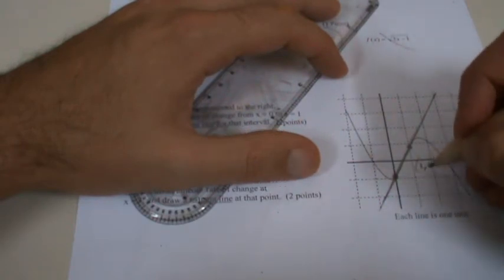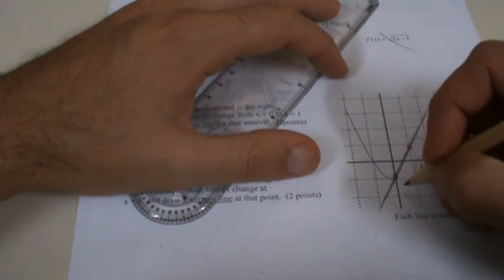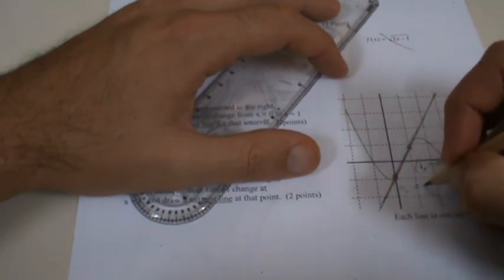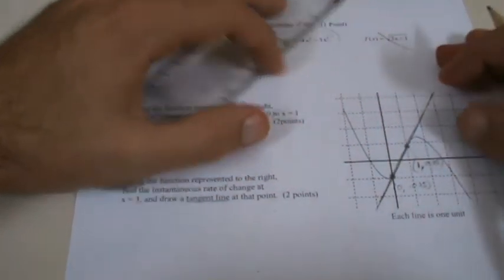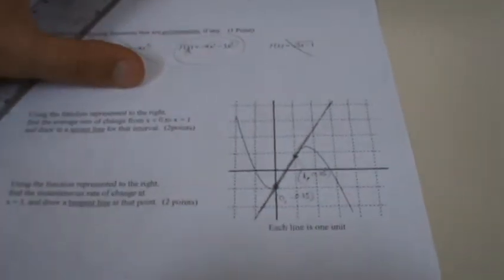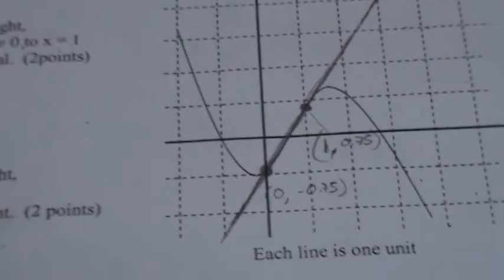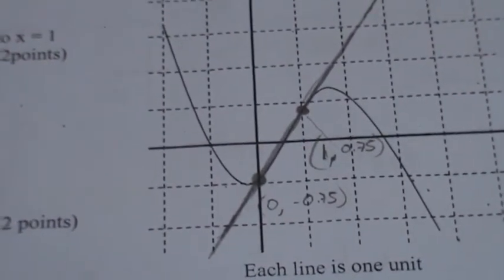You're just going to have to estimate as best you can. And this point is 0, negative 0.75. All right. Hopefully you can see that in there. I'll kind of zoom it in. You see those 2 points.